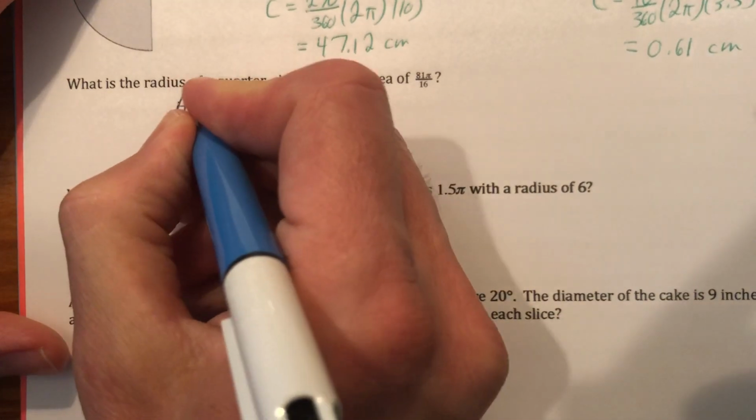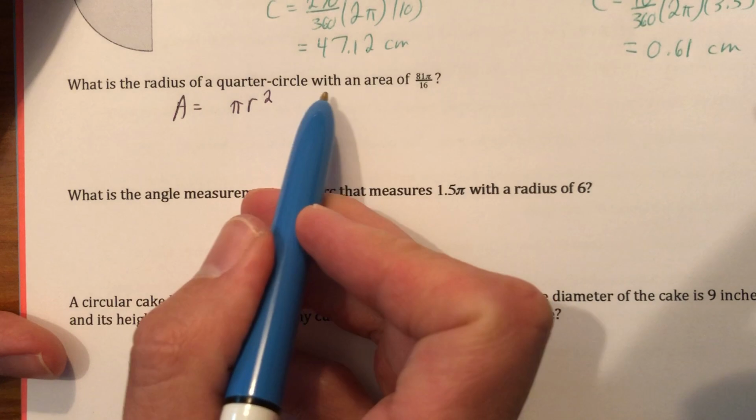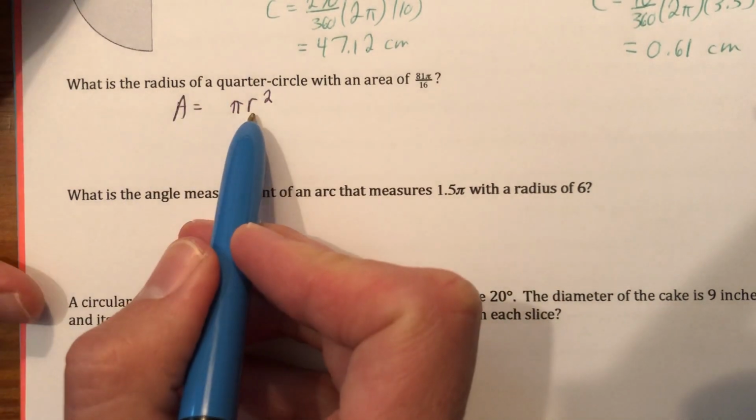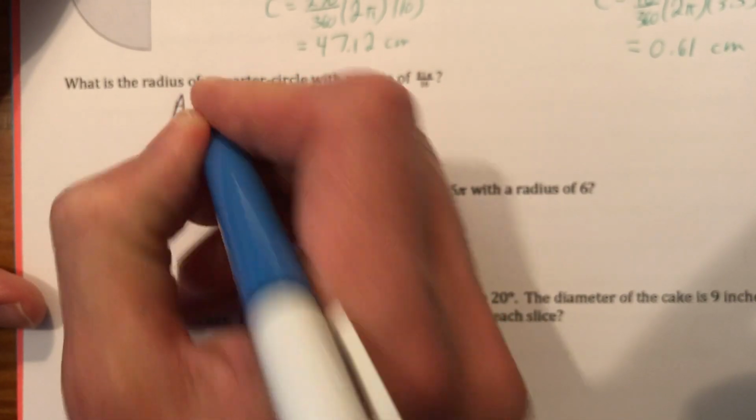So area equals pi times the radius squared. And that's actually what they're asking. They're like, what is the radius? We don't know the radius. But they did say it was a quarter circle, so it's 1/4 of the whole thing.